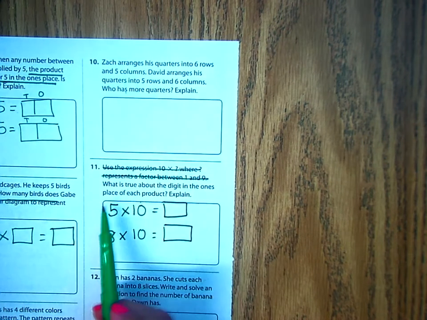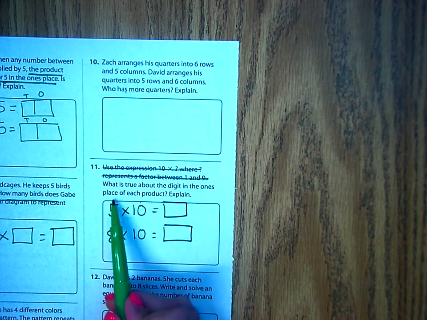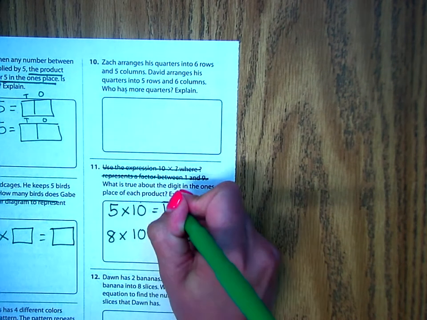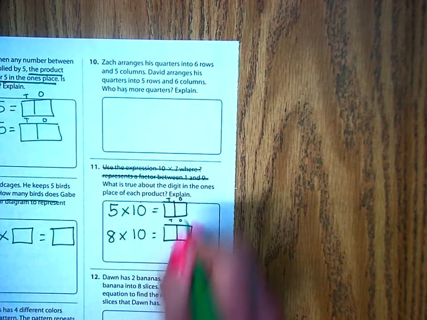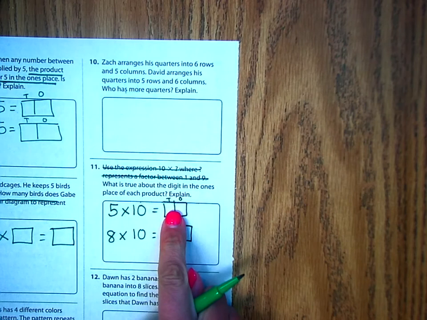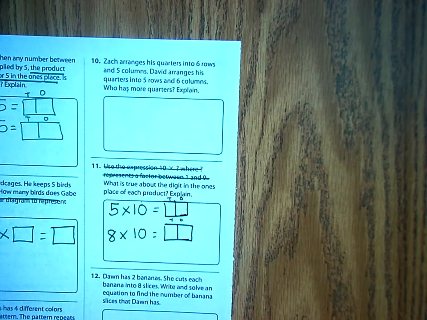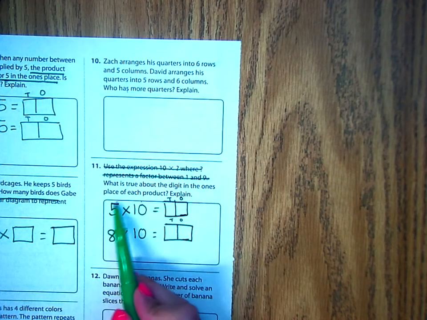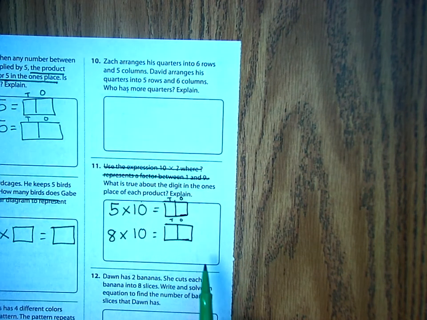It's asking, what is true about the digit in the ones place of each product? So if we split it up and we look at our product, what are we going to notice is in the ones place? It should always, always, always be the same number in the ones place. So what is true about the digit in the ones place of each product? You're going to write a sentence to tell me that.